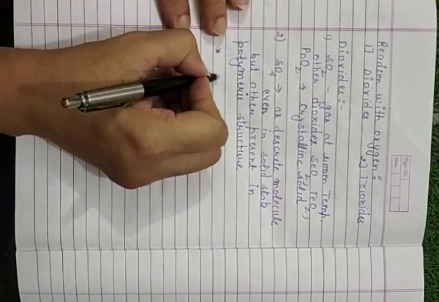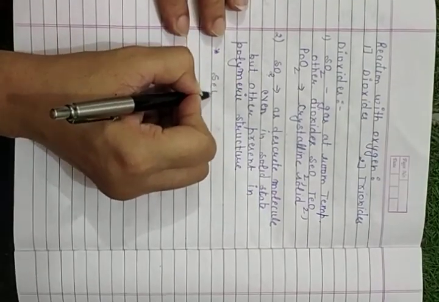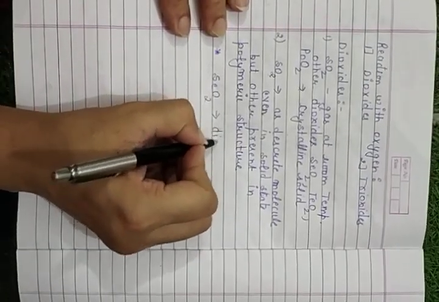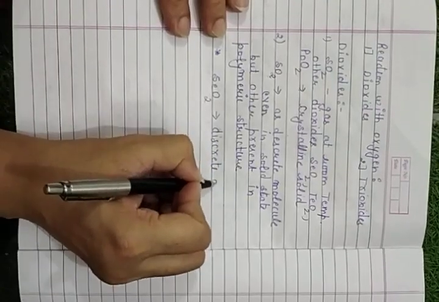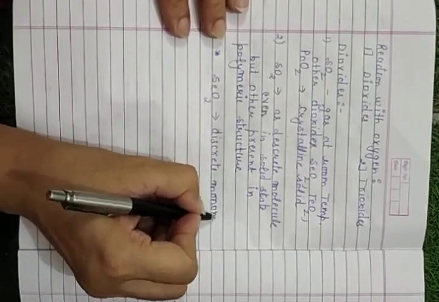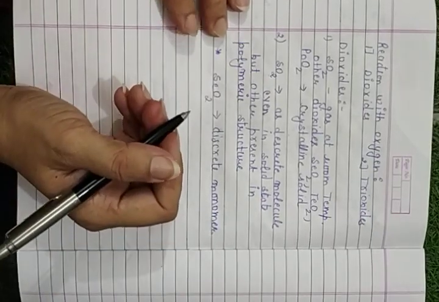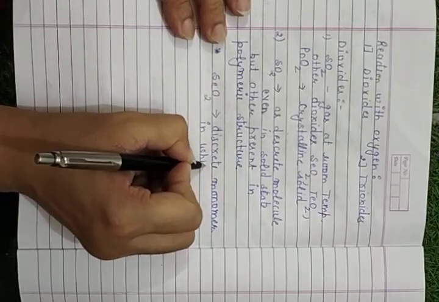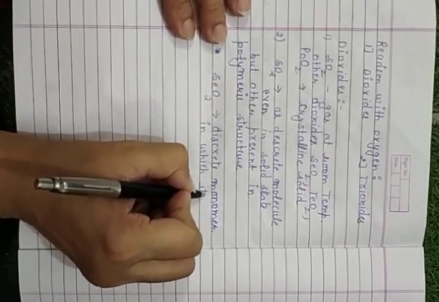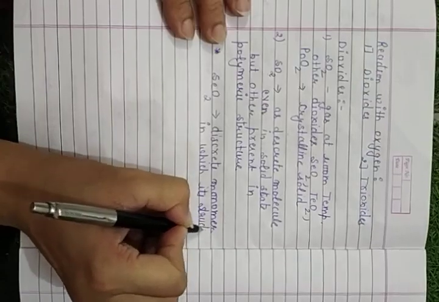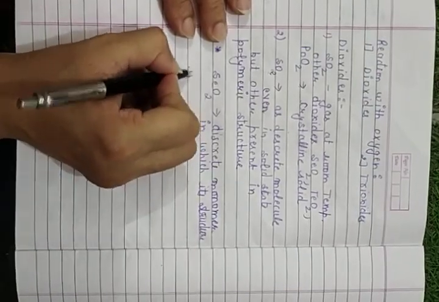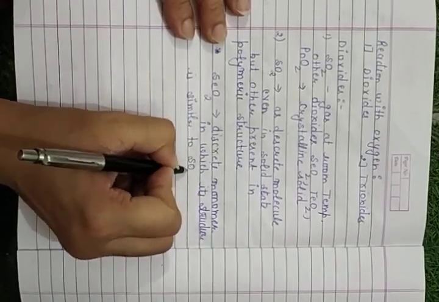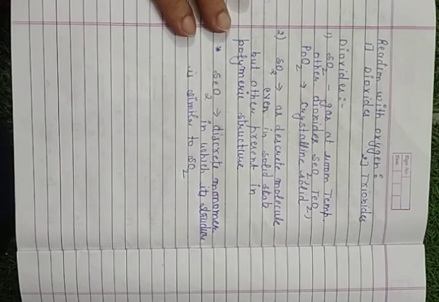But in gaseous state, selenium dioxide is present as a discrete monomer, in which its structure is similar to sulfur dioxide.